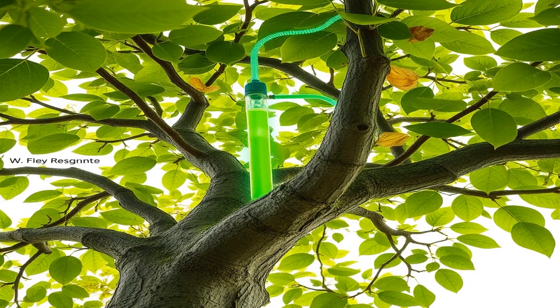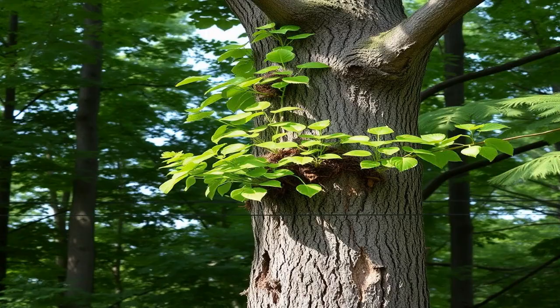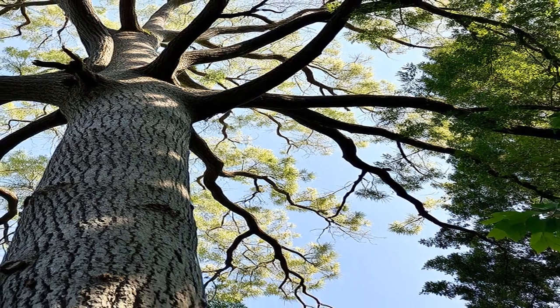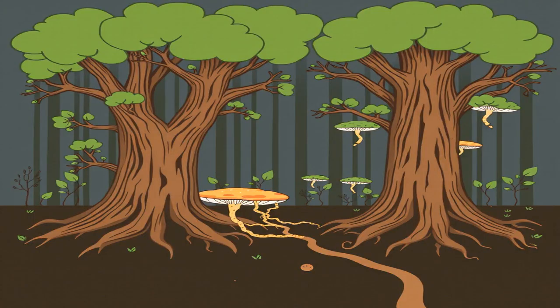The process of cellular respiration within the tree's living tissues. How secondary growth increases the diameter of the tree trunk. The impact of environmental stressors on a tree's structural integrity. How trees communicate through underground fungal mycorrhizal networks.